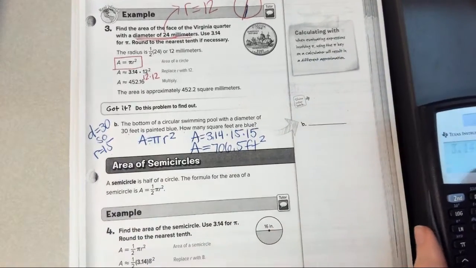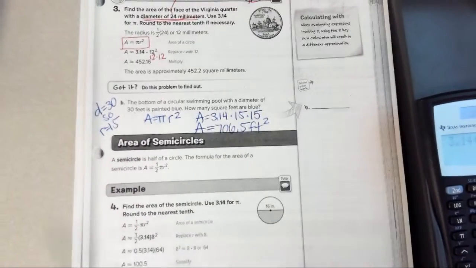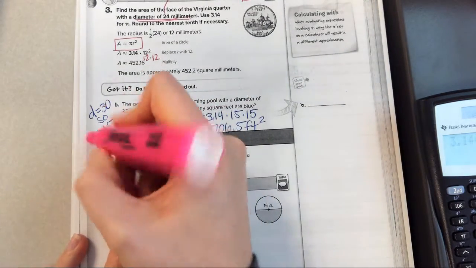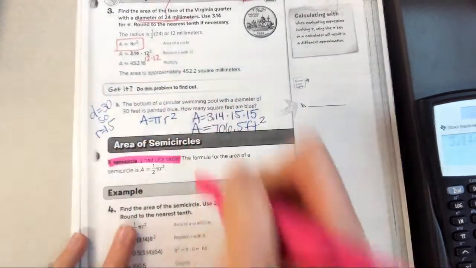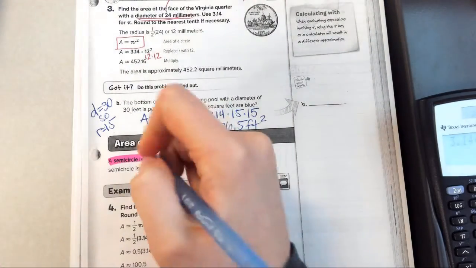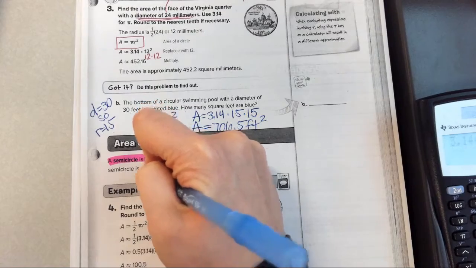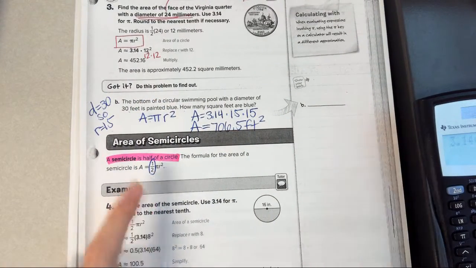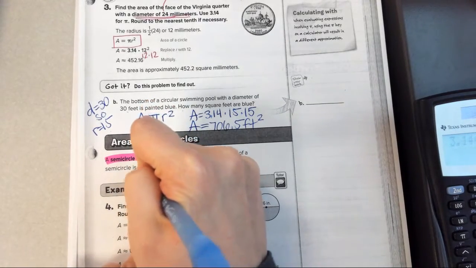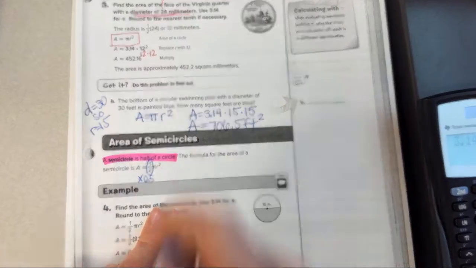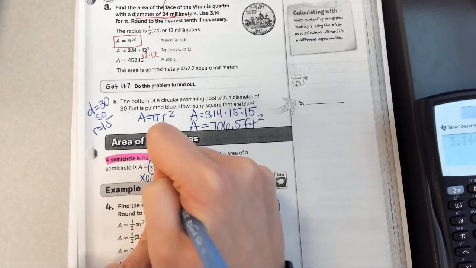Now, the next part is the exact same type of problem, but we're talking about semicircles. And since a semicircle is half of a circle, there's a couple ways you can do this. Notice the only thing different in the formula is the 1/2 there. So you can find the area and multiply it by 0.5, or find the area and then divide it by 2.